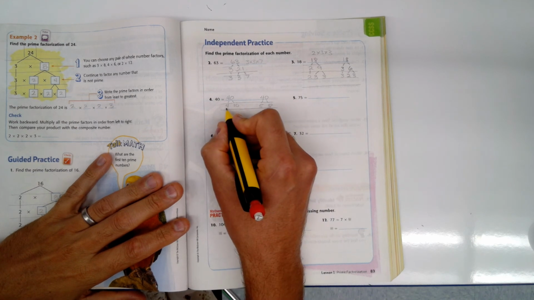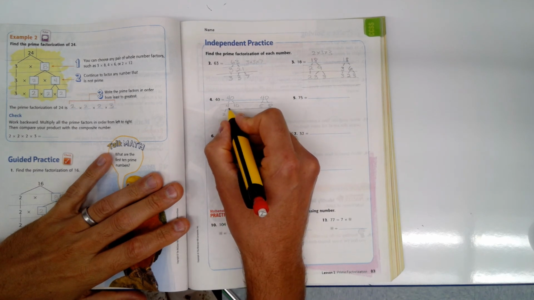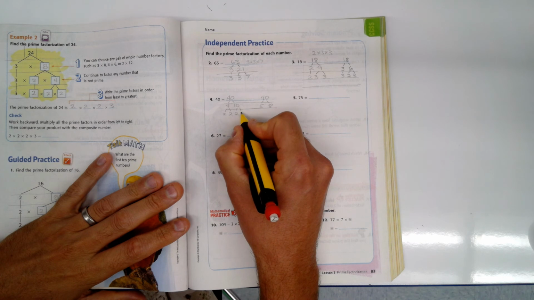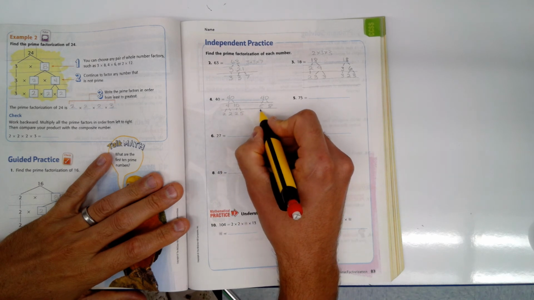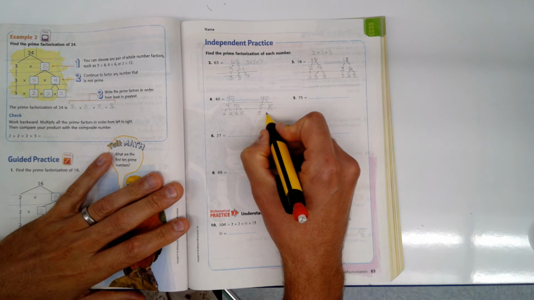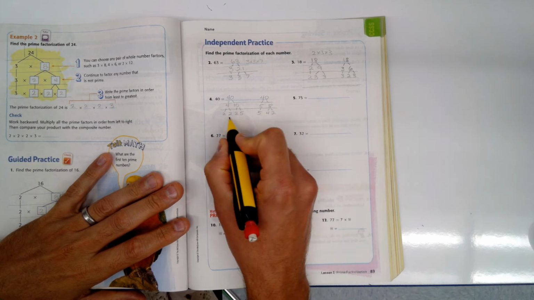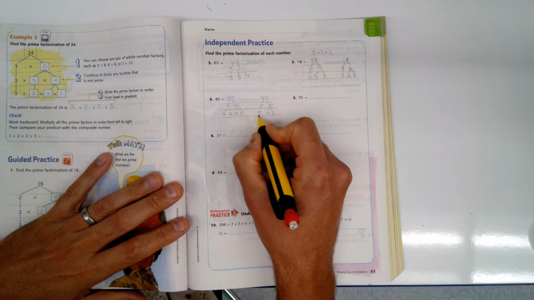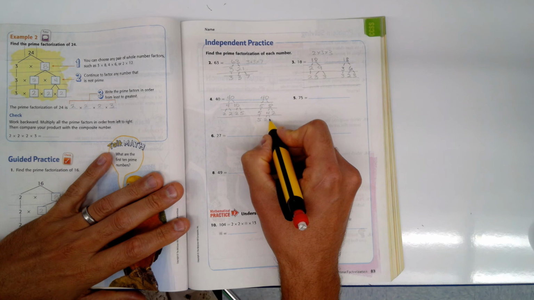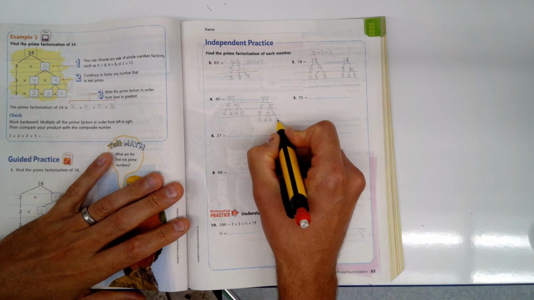4 is not a prime number. 4 is 2 and 2, and 10 is not a prime number. It is 2 and 5. Okay, 5 is a prime number, so I'll just drop it down. This would be 4 times 2. And I keep going here. 5 drops down. 4 is 2 times 2, and this 2 is prime, so we just bring it down.